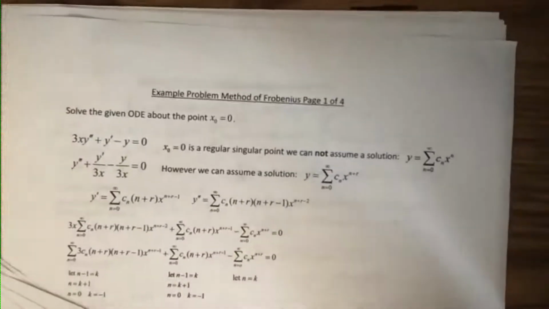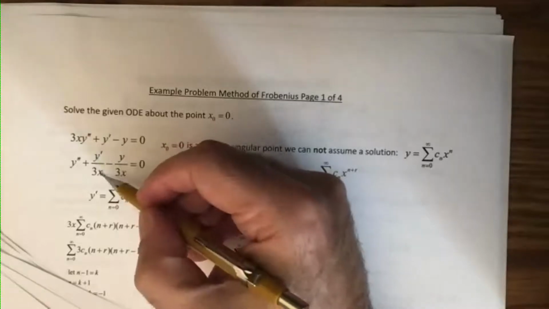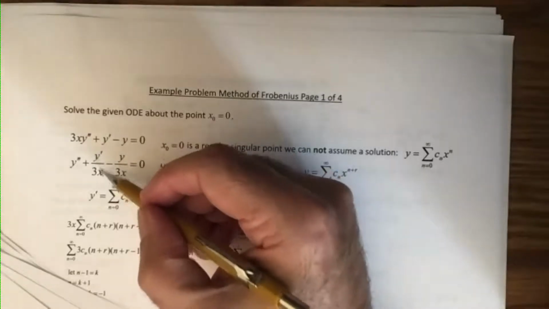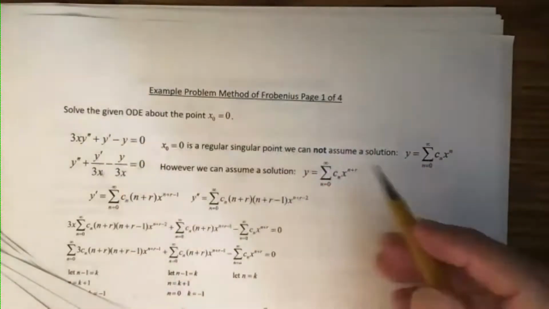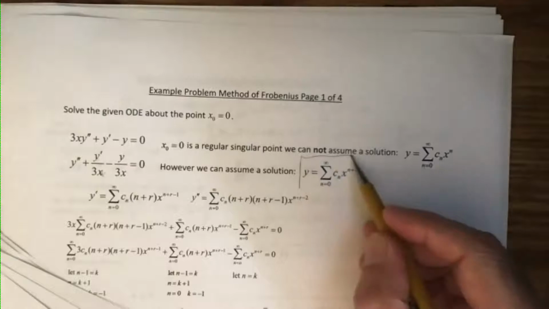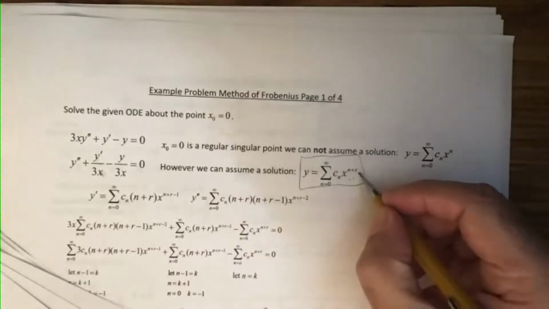But let's see now. If I take a look at this here, I'm dividing through by 0. So I cannot assume a solution for this differential equation of the form I had before, but I can assume a solution of this form. We'll see why. I can assume a solution of this form, where this is n plus r. All right, so let's continue here.